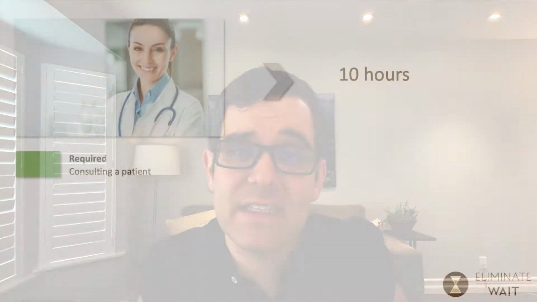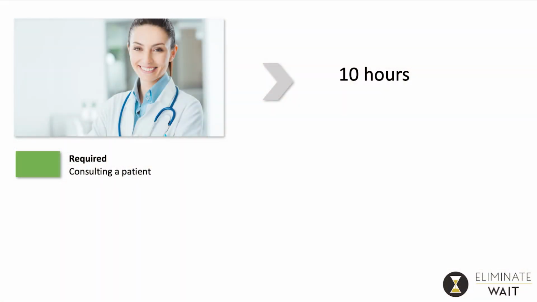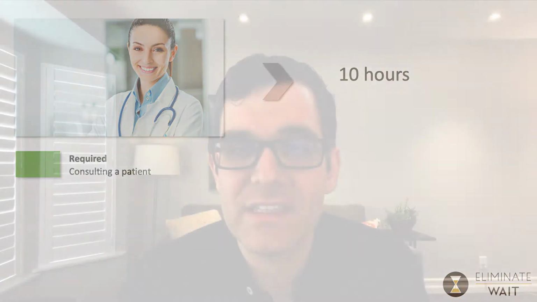Smith here, has 10 hours available at work. She knows that she is the bottleneck at her practice and is causing patients to wait. So she will record her day over a 10-hour period. She breaks her time into 3 categories on the tool. The first is required. This is green.